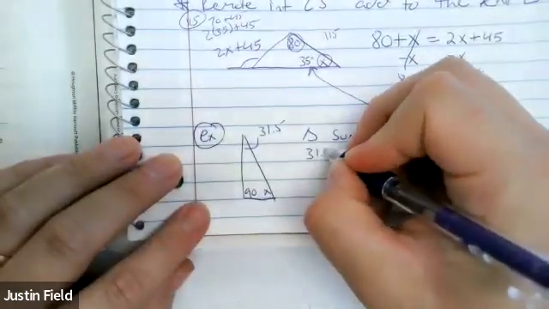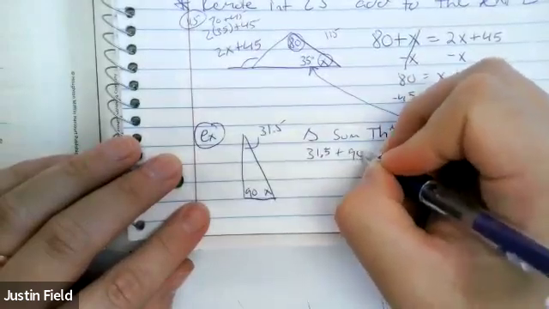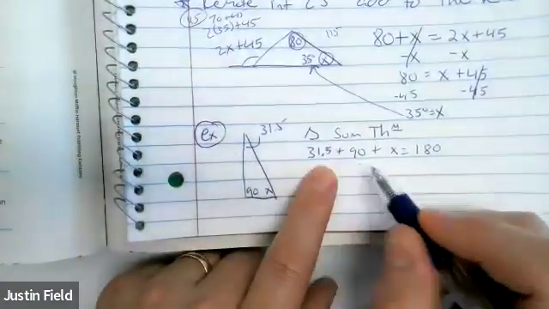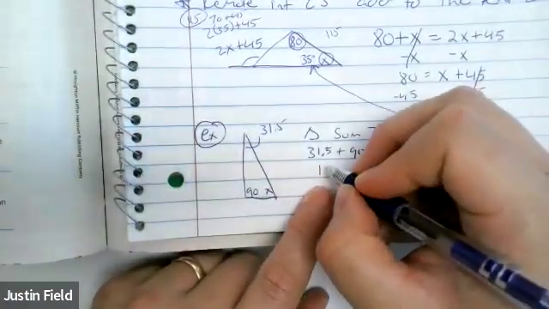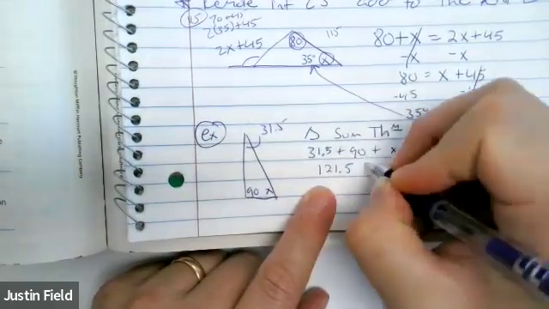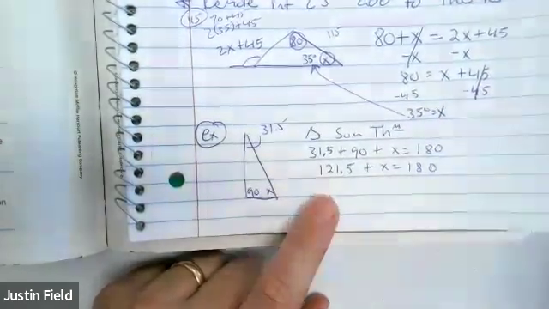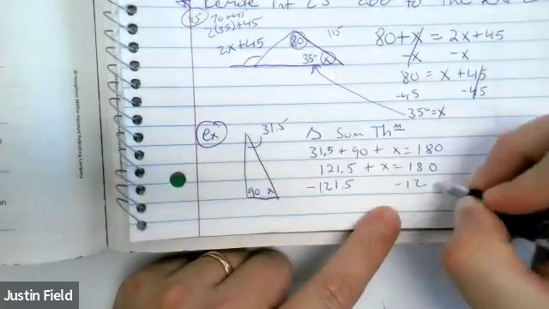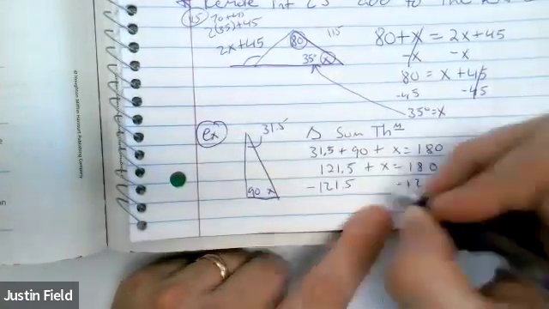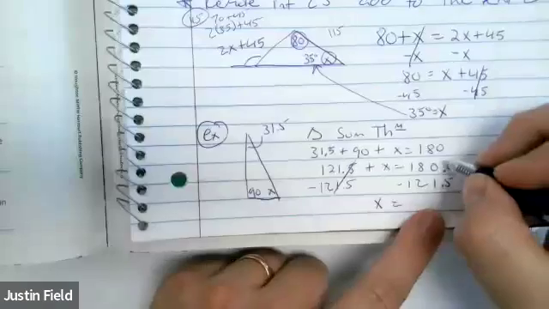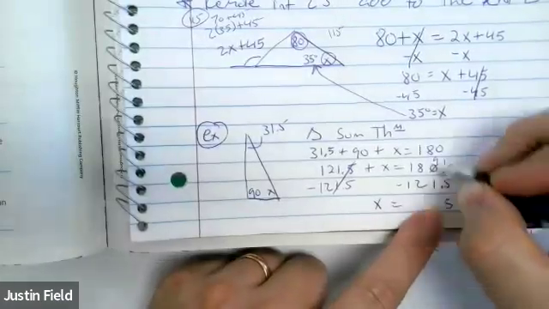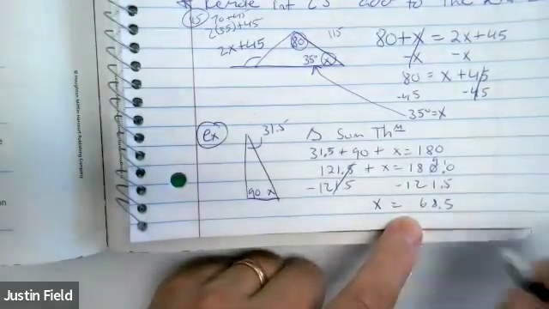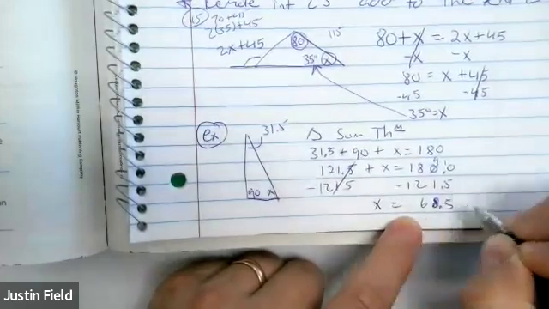I'm going to say 31.5 plus 90 plus x equals 180. And I'm going to add these two together, which would be 121.5 plus x equals 180. And then I'm just going to subtract. This is a lot easier than the Pythagorean theorem. Not that that's difficult anymore since we've been doing it so much. And so I'm just going to do some simple subtraction. 68.5.